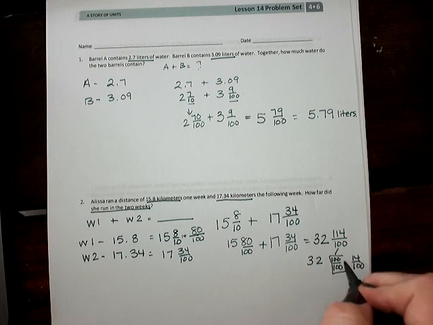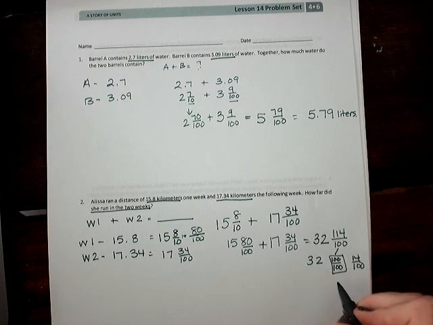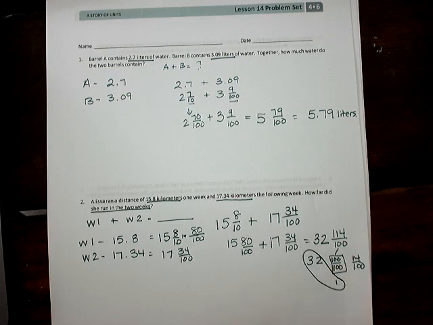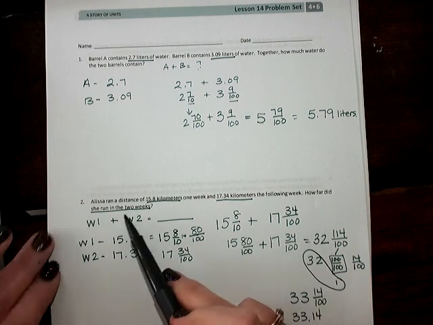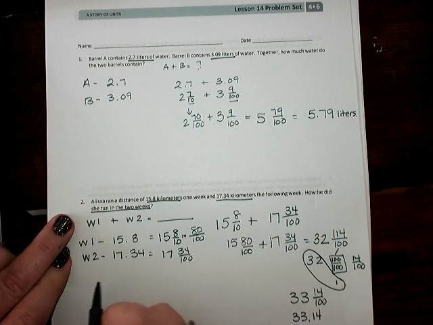So this 100/100 is going to add one more to my 32, and it's going to make it 33 55/100, which if I write it as a decimal, it's going to be 33.55.